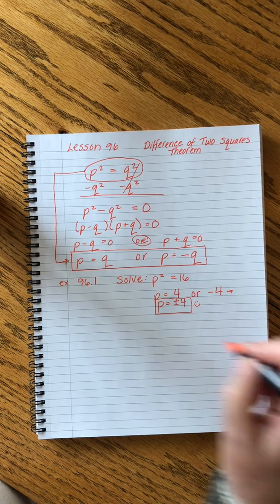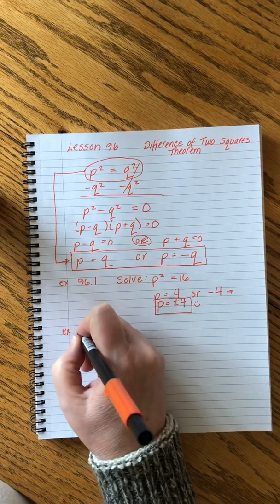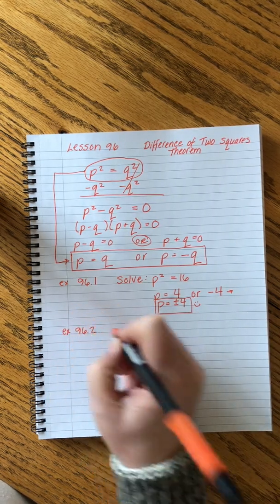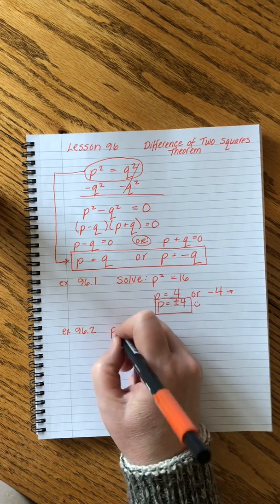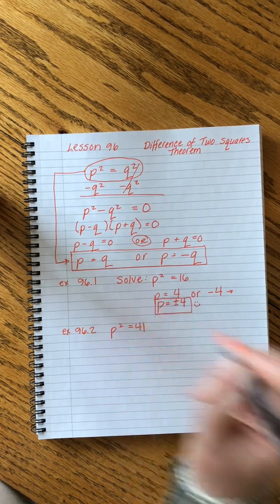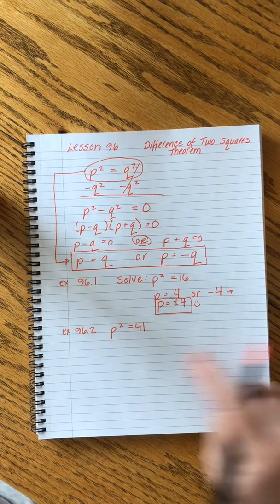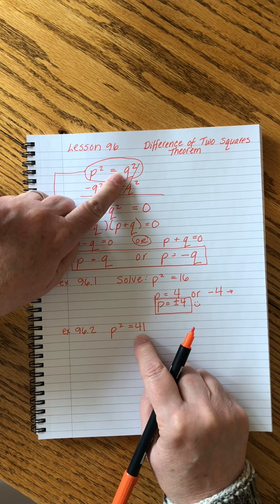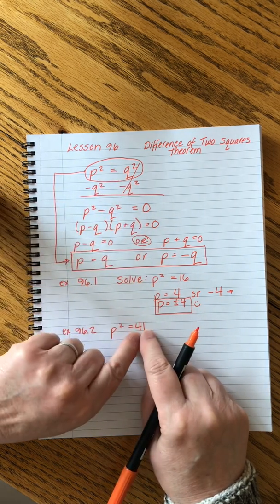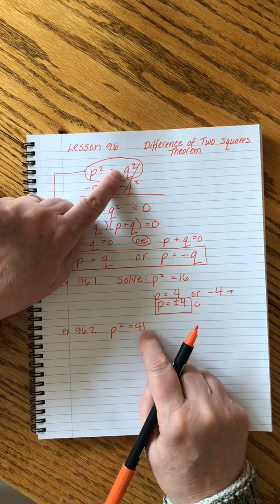Cute, right? Now, let's make it a baby step more complicated. Solve p squared equals 41. Okay, we see the p squared, and that matches here. But this isn't a perfect square. But, newsflash, numbers don't have to be perfect squares to still be squares.